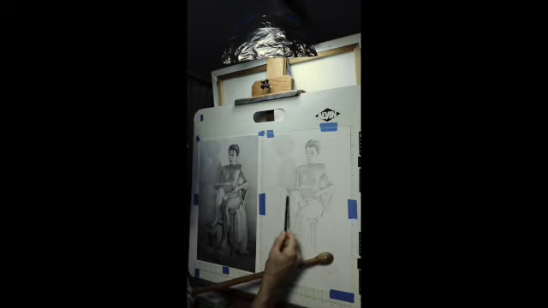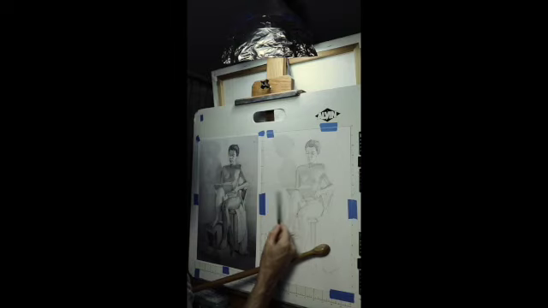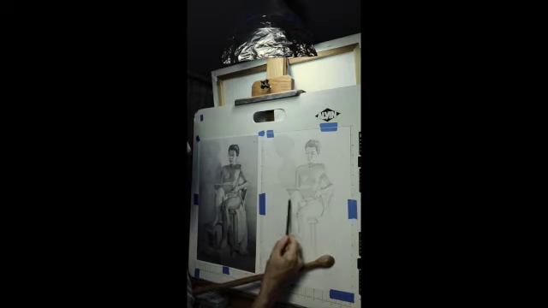So right now I'm going in one direction, but in order to really carve out the difference between the leg, I'm going to have to change directions at one point. I just want to get the base coat in there.